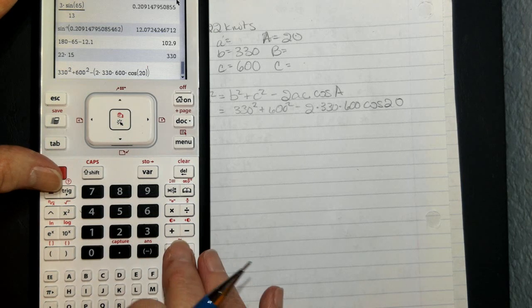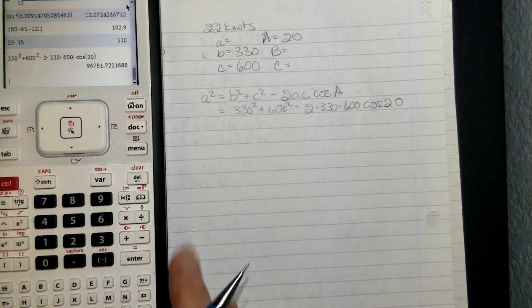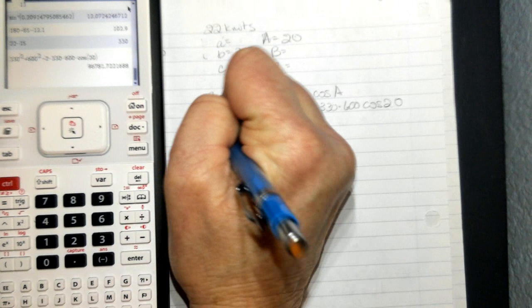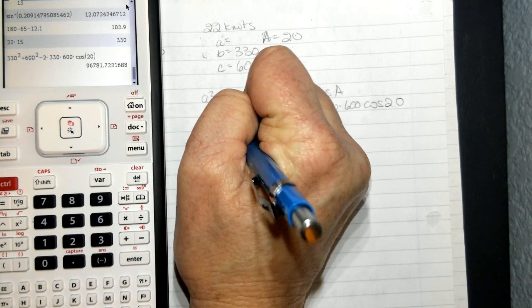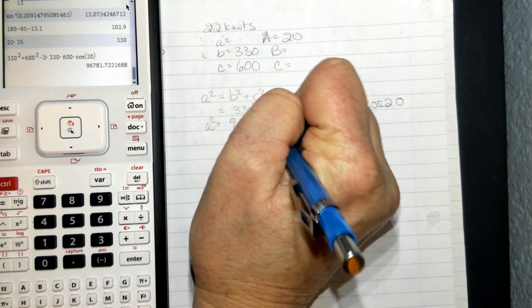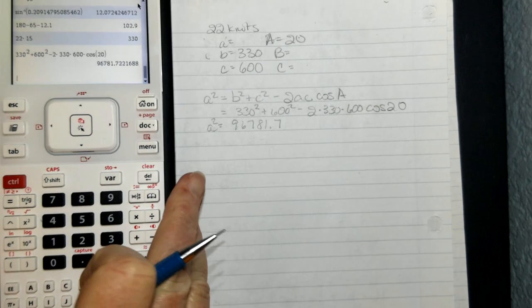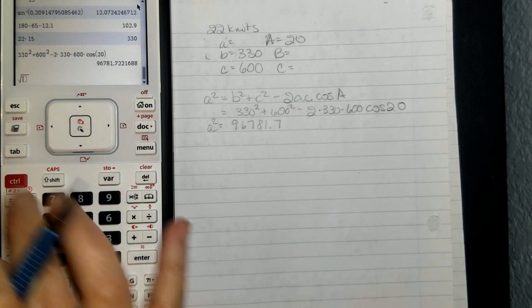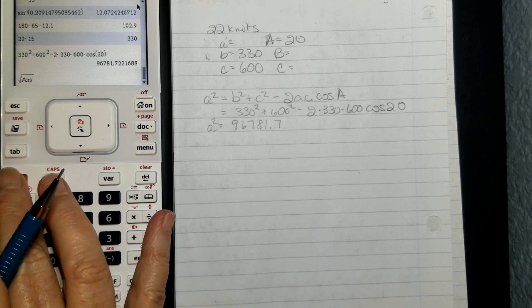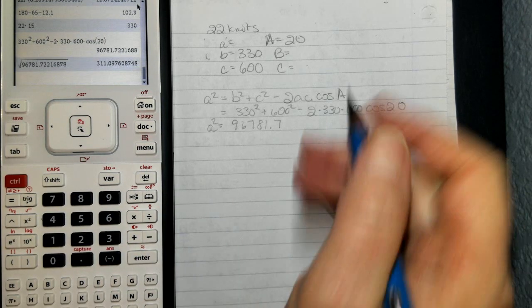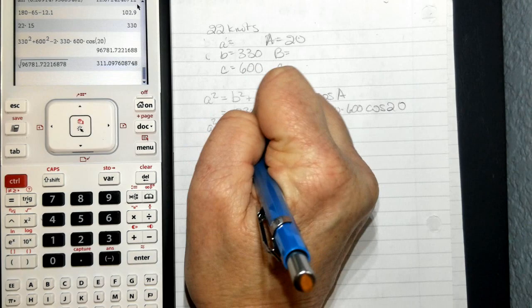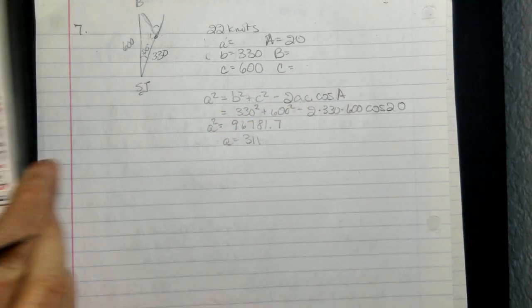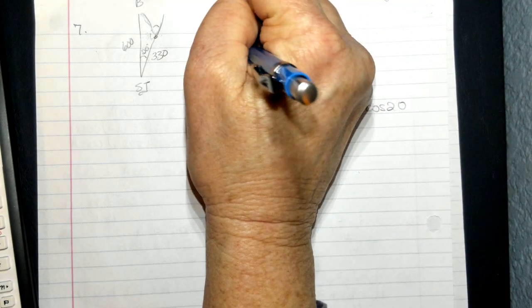Close parentheses, and I get A squared equals 96781.7. I'm going to get the square root of that by just control square root, control answer. So A is 311 miles. All right, so we have our A.